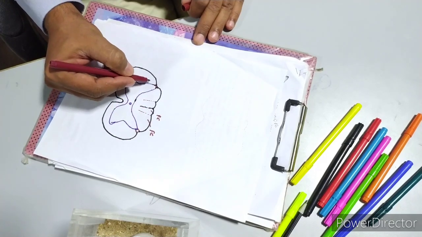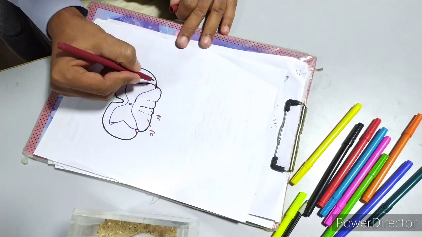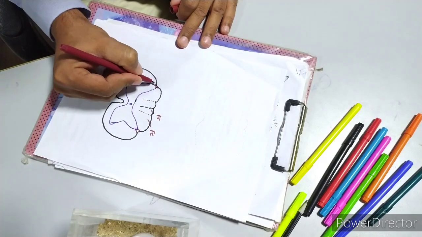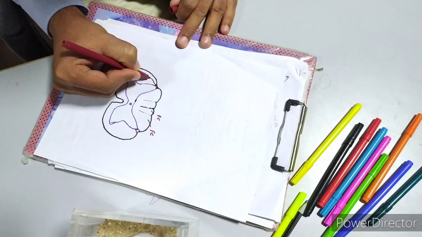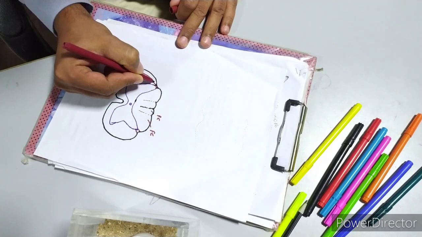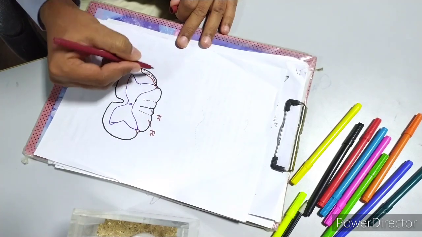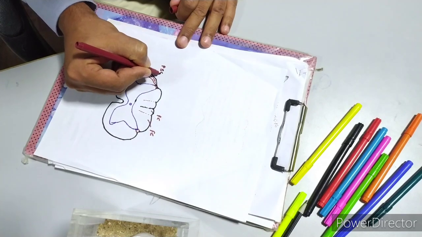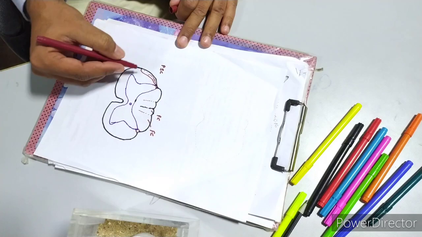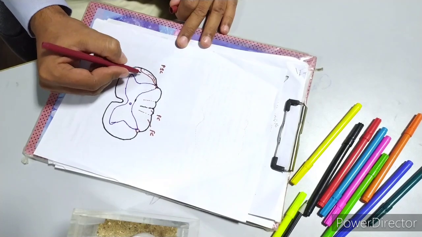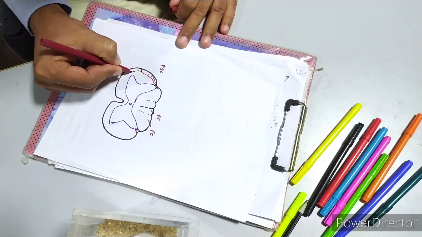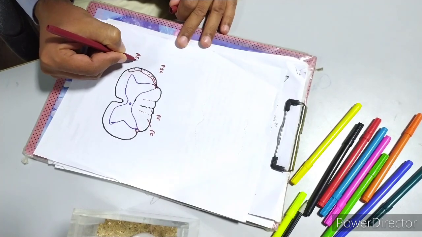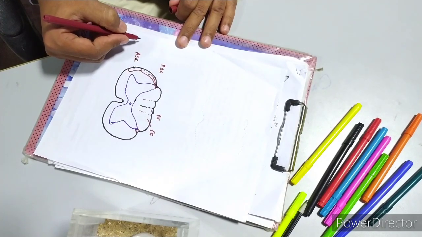Now on the lateral side, here posterior is the posterior spinocerebellar tract. Then anterior to this, this is the anterior spinocerebellar tract.